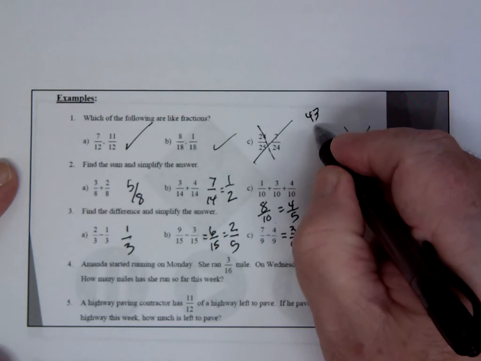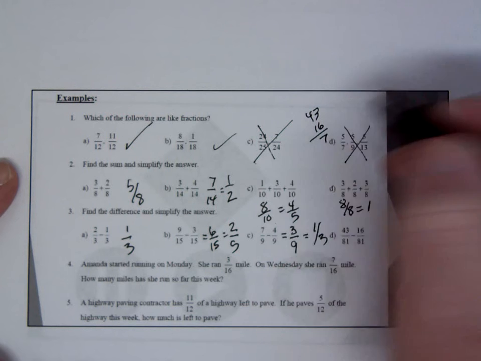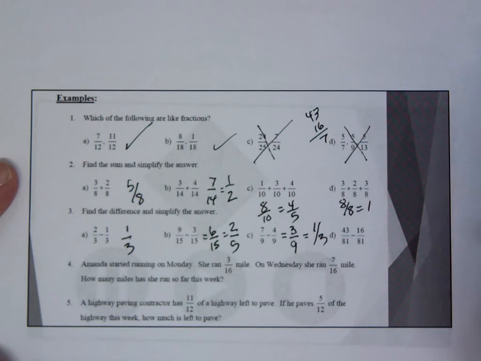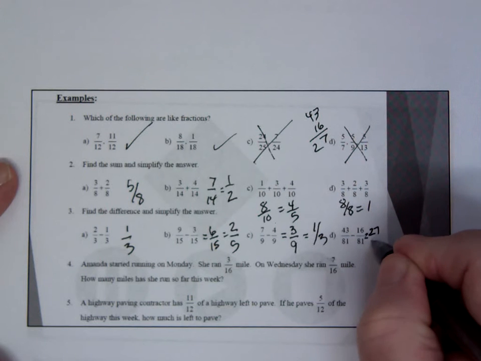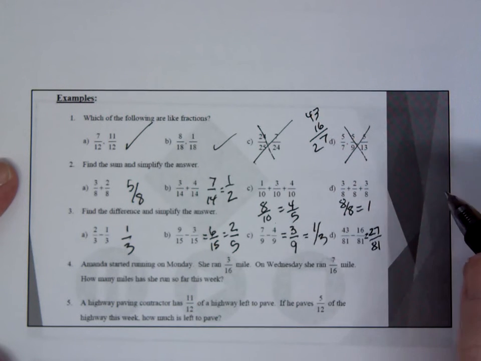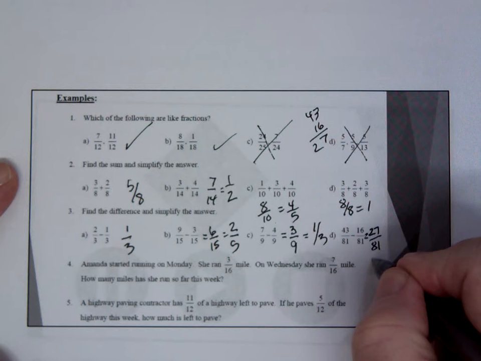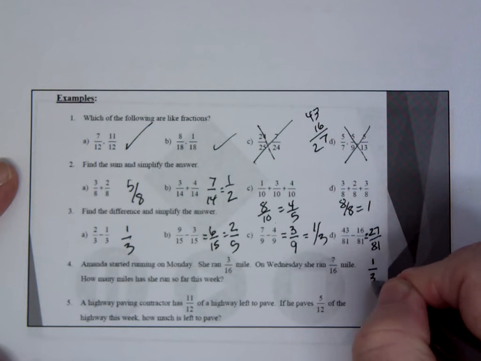And here, when we subtract, we're going to get 43 minus 16. We can do this up here. It is 7, and we borrowed 1, so it's 27 over 81. But 27 over 81 is 1 over 3. So that's the answer to that one.